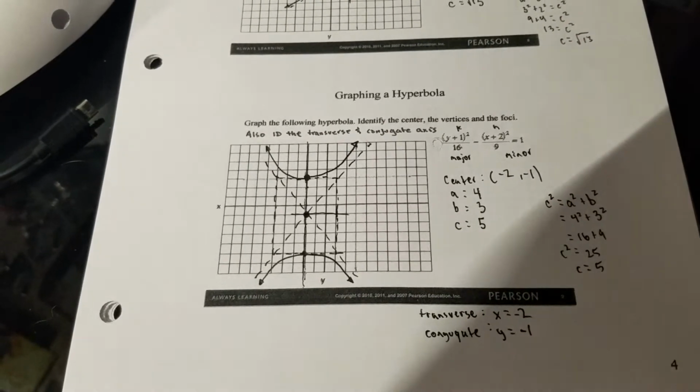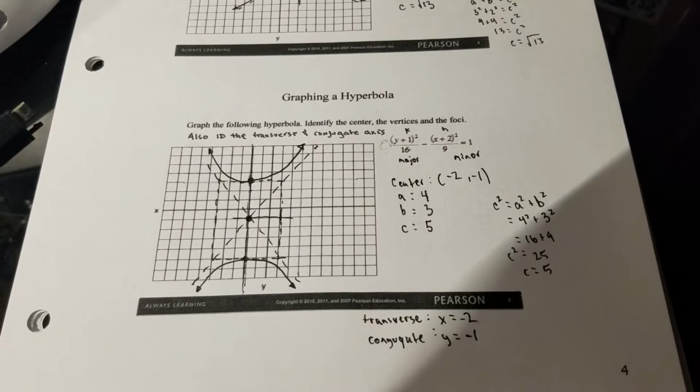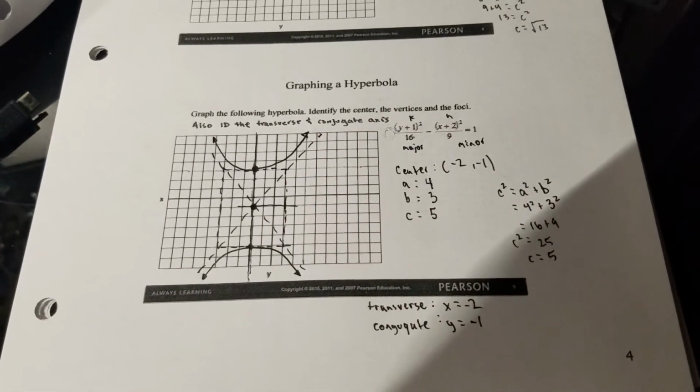Oops. So that's hyperbolas, guys, and look for the next video where I will talk a little bit more about graphing it using the information. Okay.